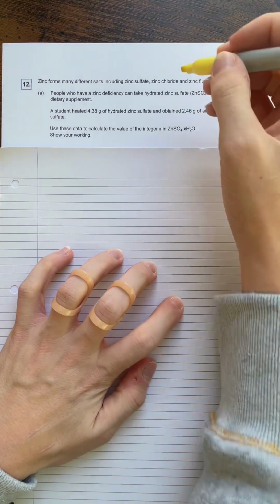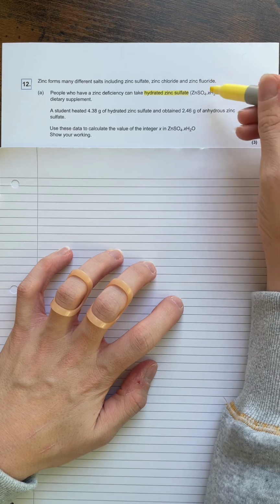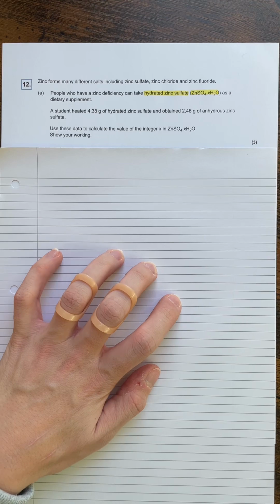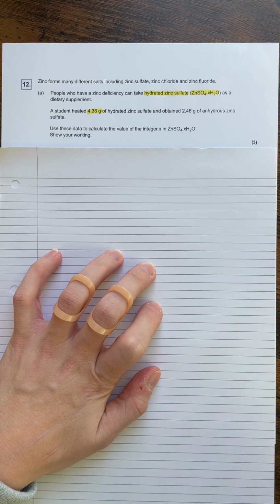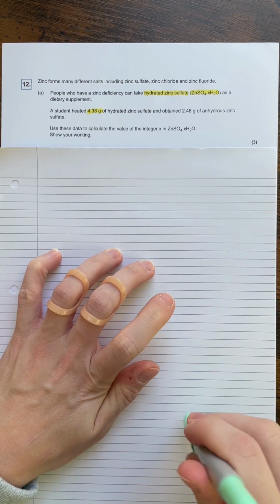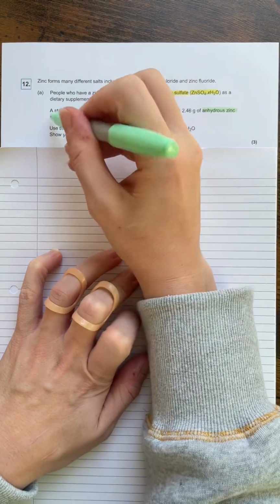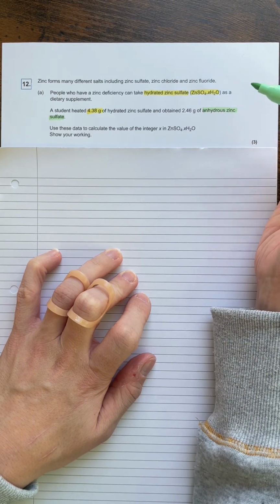So they're all based around zinc. And in this first question, we're told that people who have a zinc deficiency can take hydrated zinc sulfate, which means that the zinc sulfate has these waters of crystallization present in the formula, and that makes it hydrated. When we heat the hydrated zinc sulfate, we're going to drive off those waters of crystallization. So the anhydrous zinc sulfate that is made will be ZnSO4 without these waters of crystallization.